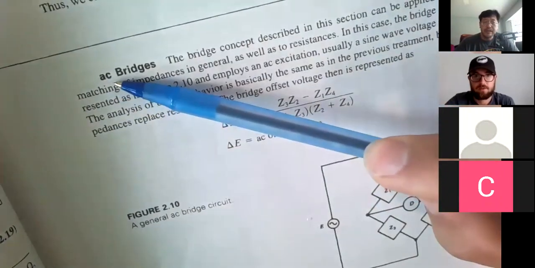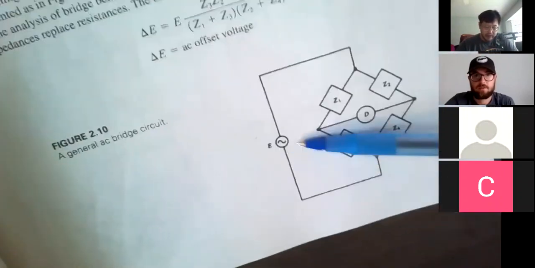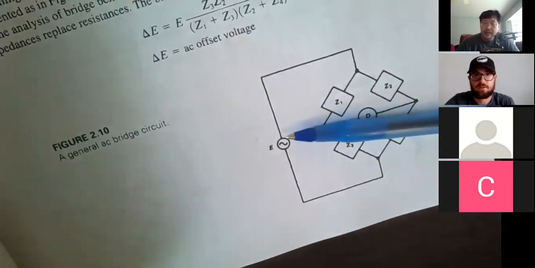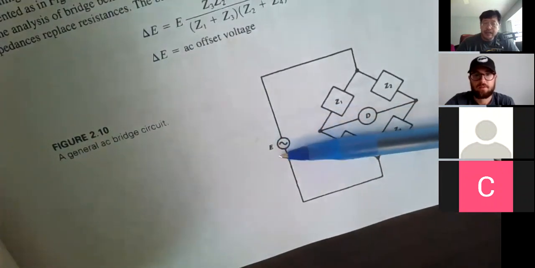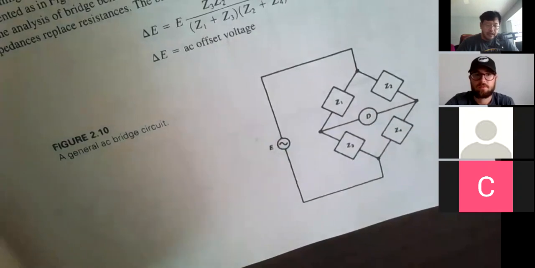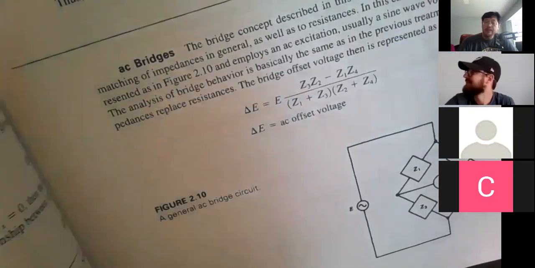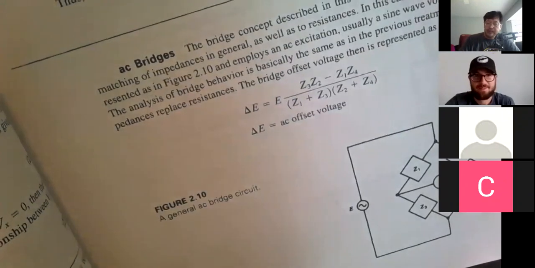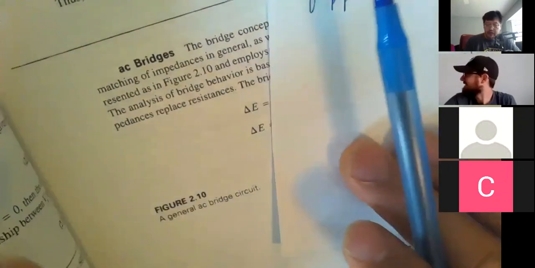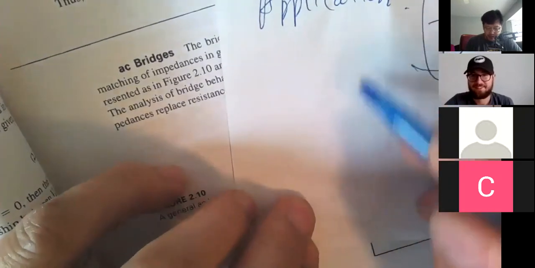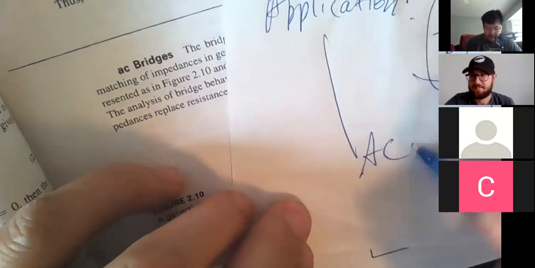Application number 4. Not only can bridges be powered by batteries, the bridge can also be powered by an AC power supply. This is an AC power supply. In this case, we call it an AC bridge. So a bridge can be DC, and it can also be an AC bridge. So that's another application, AC.